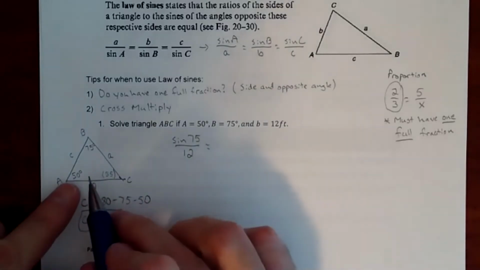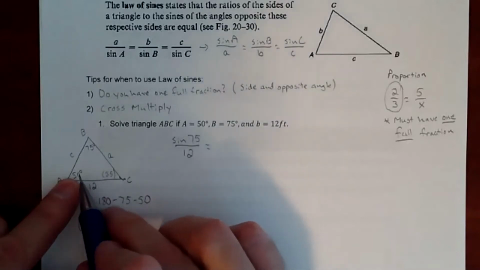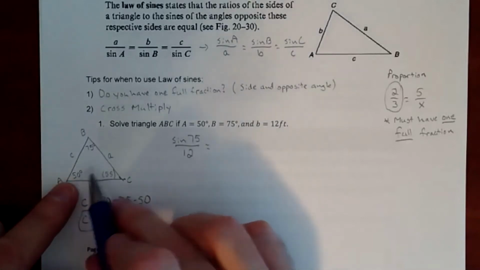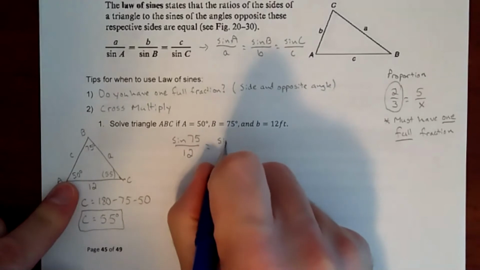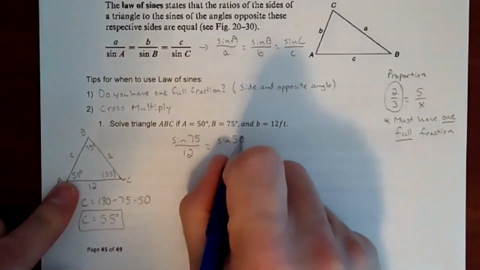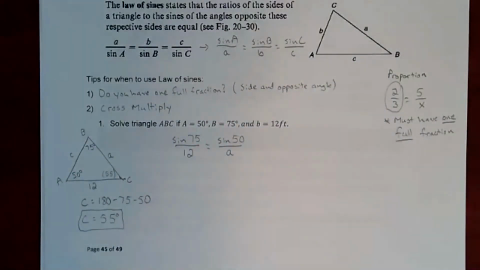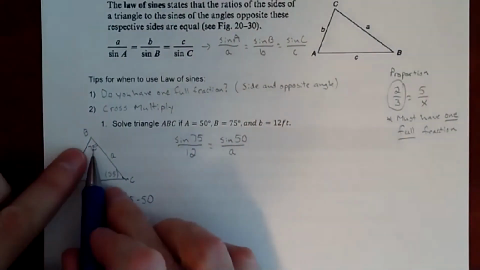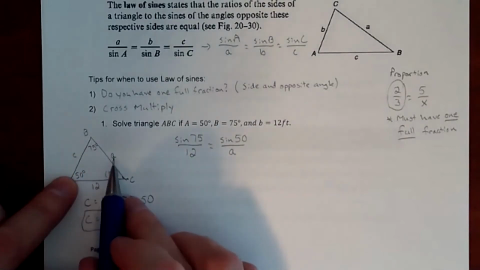Now I'm going to go to the angle that we already knew, and then I'll finish with the angle that we found out. Okay, I'll do that last. But 50 is angle A, and it's across from side A. So I can set this equal to sine of 50 over A. So that's me creating a proportion. So sine of 75 over 12 is going to be equal to sine of 50 over a.